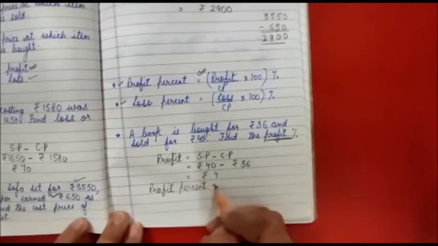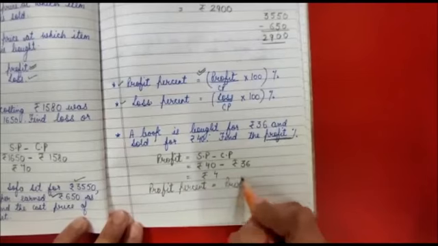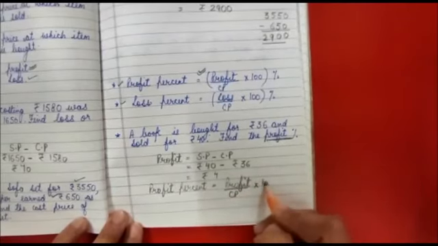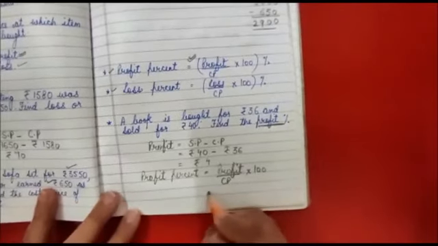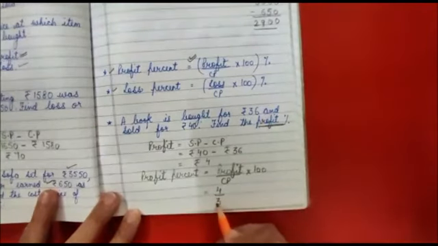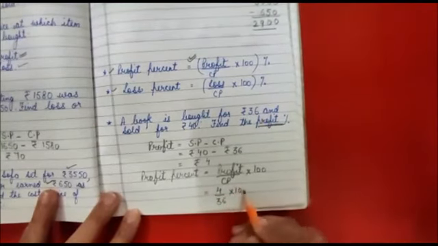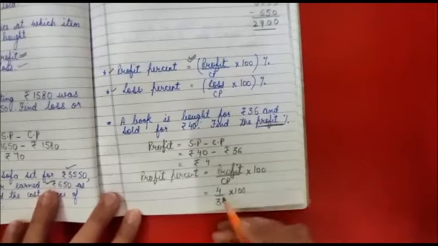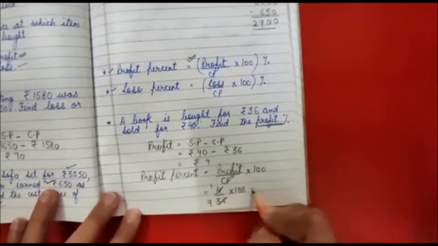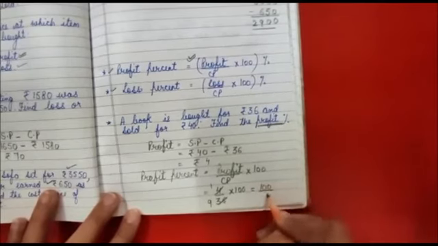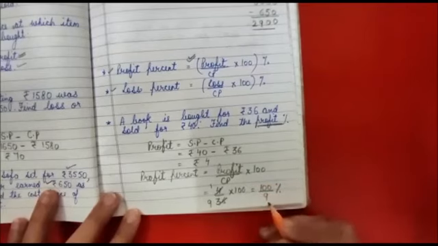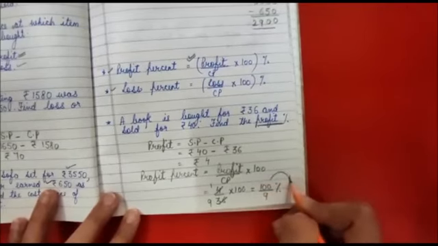So it is, as we know, profit is always on the CP and it will be multiplied by 100. So let's put the values in the formula. 4 is the profit and how much is the CP? 36 multiplied by 100. Now I can do my cuttings. We will directly cut at the table of 4. 4 ones are 4, 4 nines are 36. So you will have 100 by 9%, or you can further convert this improper fraction into mixed fraction.